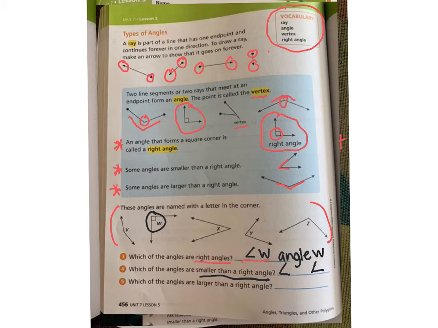All right. See if you can write down the two that you think are smaller than 90. Okay, well, I'm looking at X. So this is definitely smaller, isn't it? It's not a square corner, it's smaller. So angle X is one of them. Okay, hopefully you got that one.